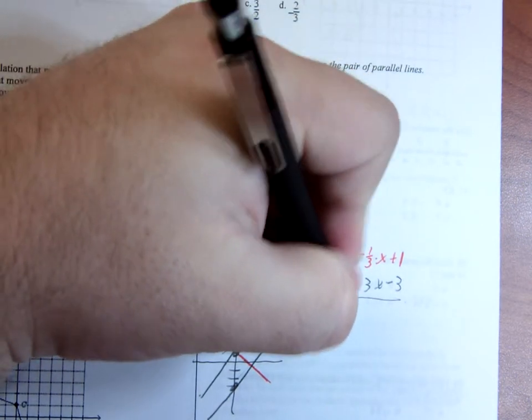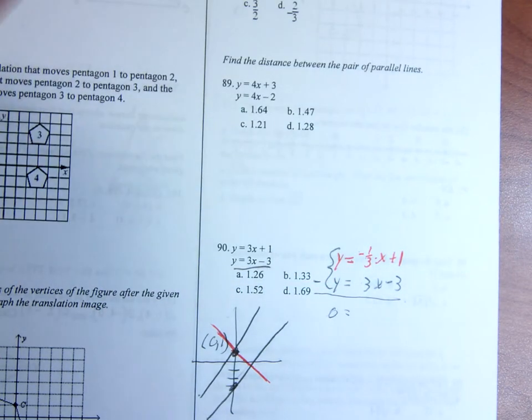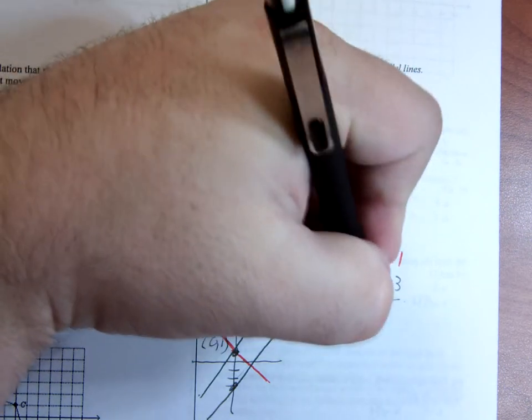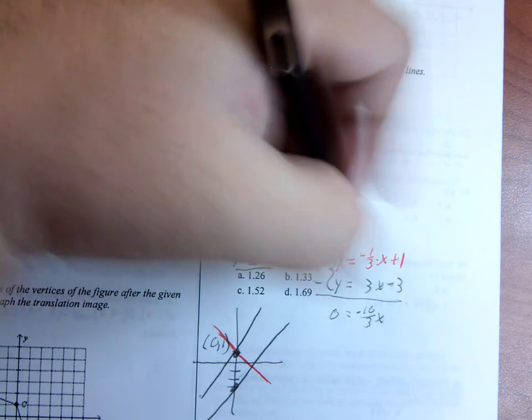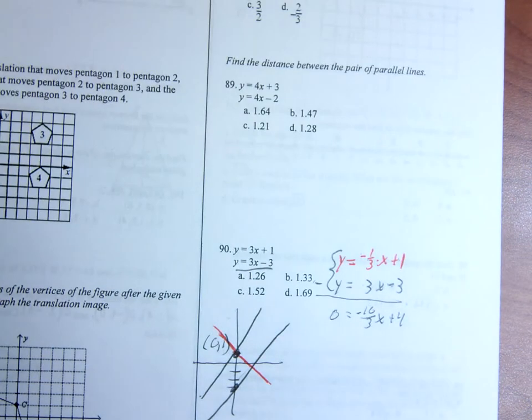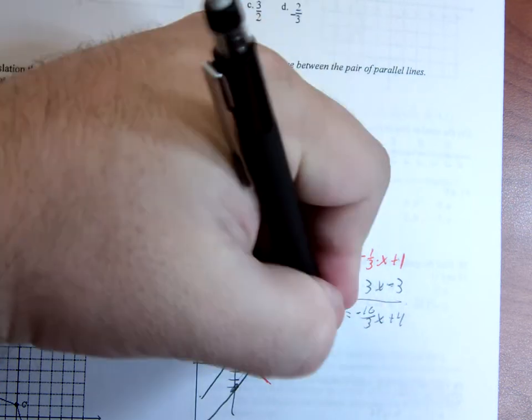So I get y minus y is 0. Negative 1/3 minus 3 is negative 3 1/3. I'm going to write that as an improper fraction. That would be negative 10/3. Very good. x, 1 minus a negative 3, that's the same as adding, so it's going to be 4. And now I have an equation where I can solve for x. I'm going to move the 4 over.